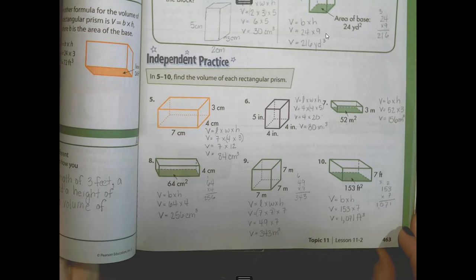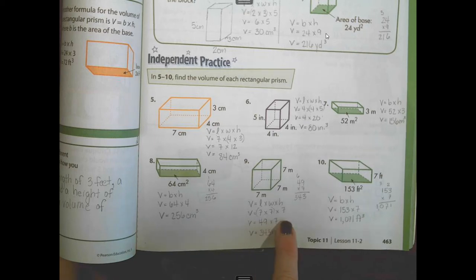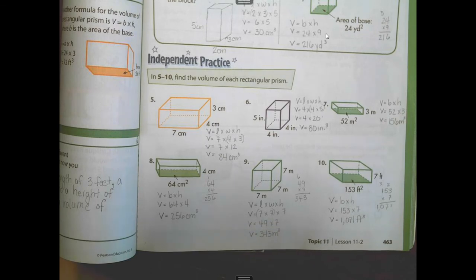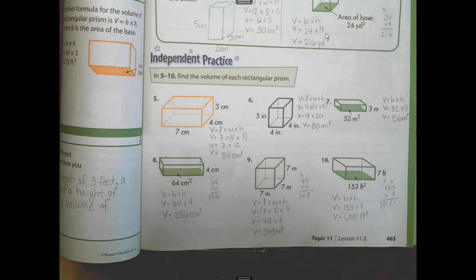All right, number 9, you're back to the volume equals length times width times height formula. This is actually a cube, and I know that because the length, width, and height are all the same measurement, 7 meters. So I fill in the values, plug them in, 7 times 7 times 7, 49 times 7, I get 343 cubic meters. And the last one, we're using the base times height formula.